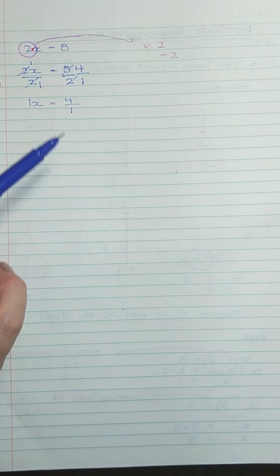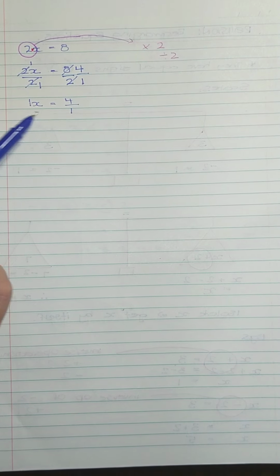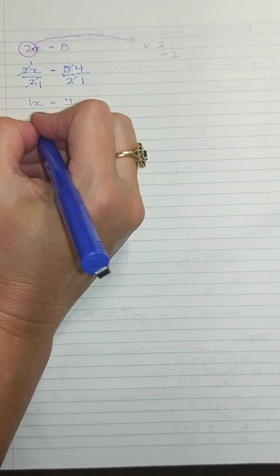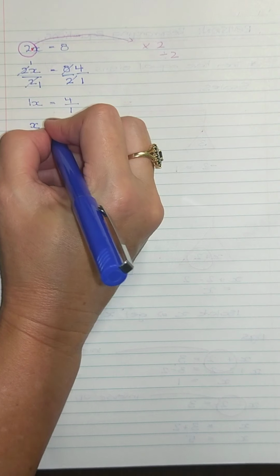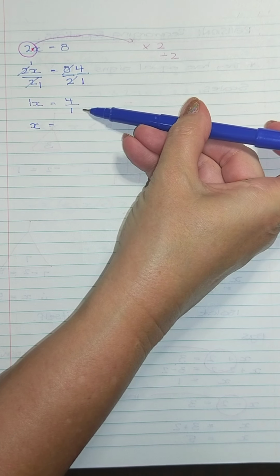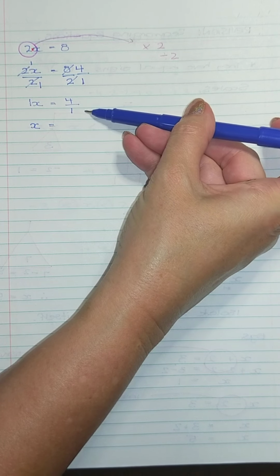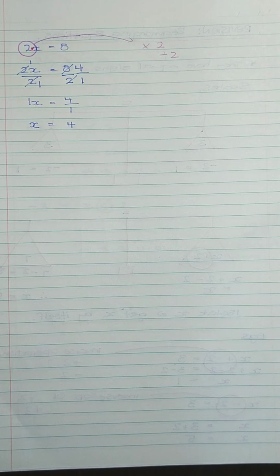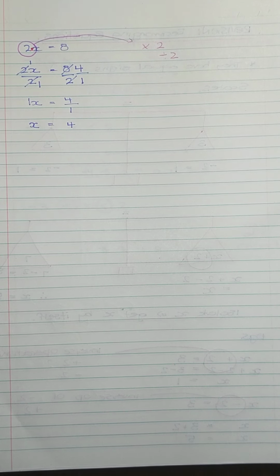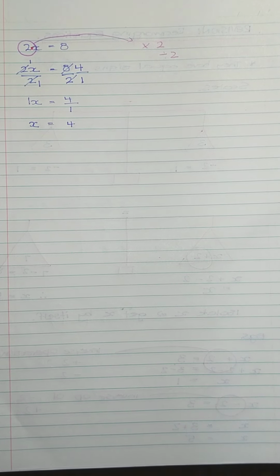And I'm sure you know that in algebra, we don't have to write that number 1. X is the same as 1x. And we also don't have to write a fraction here because any number over 1 is itself. So x equals 4. All right? So these are a little bit more complicated, but I'm sure this is all coming back to you.